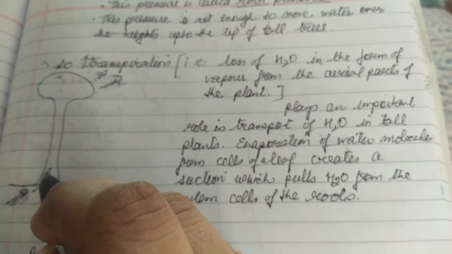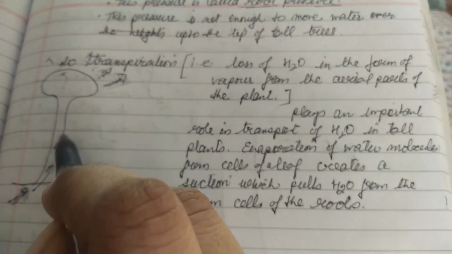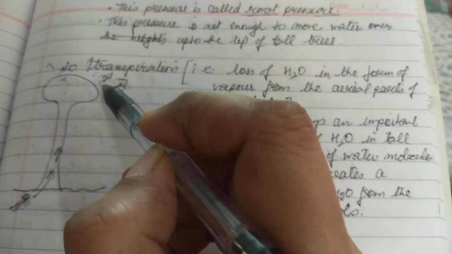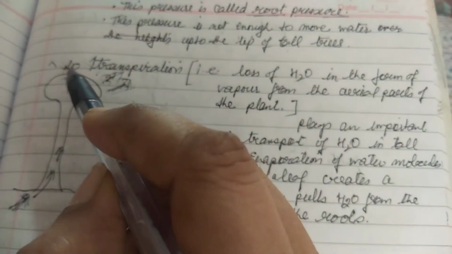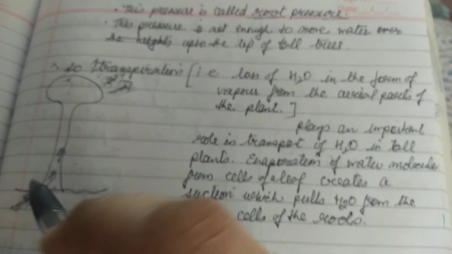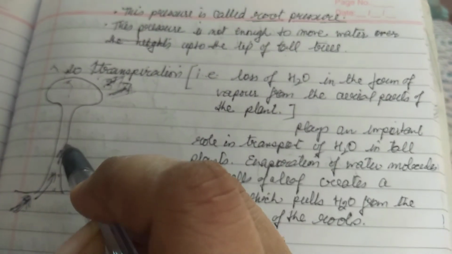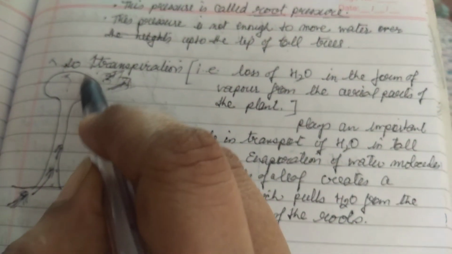And it is moving in this xylem, that is in the vessels. So evaporation of this water creates a suction, which pulls this water from the xylem cells of the root to the tip.